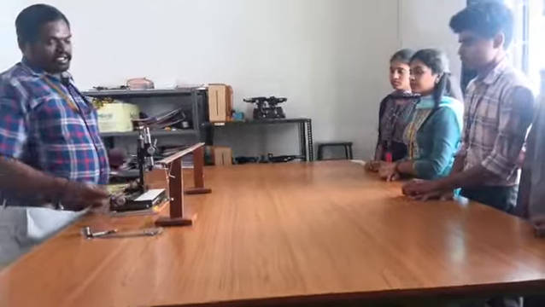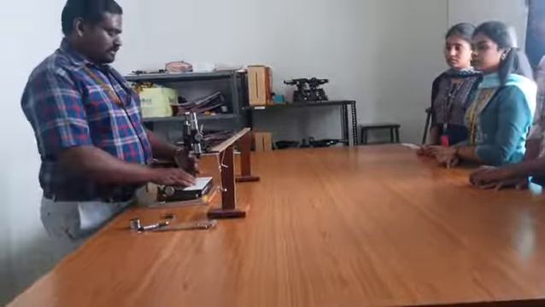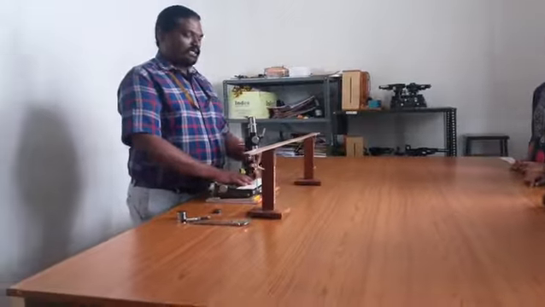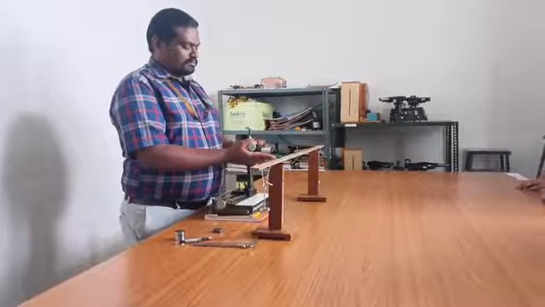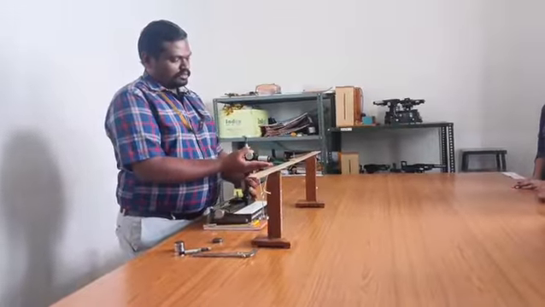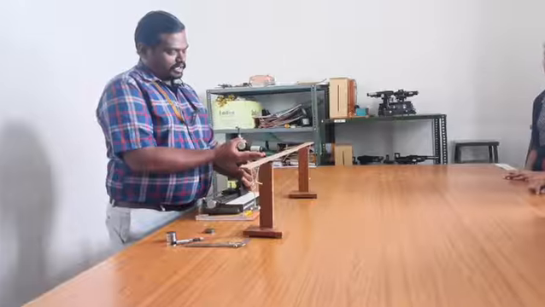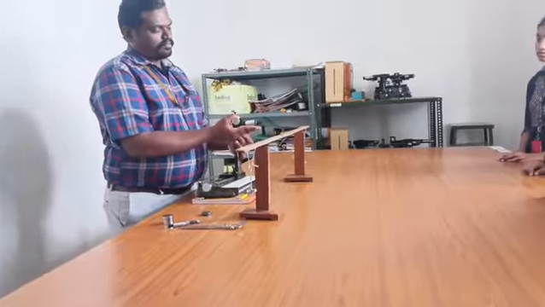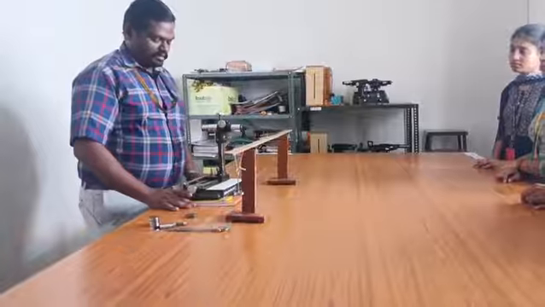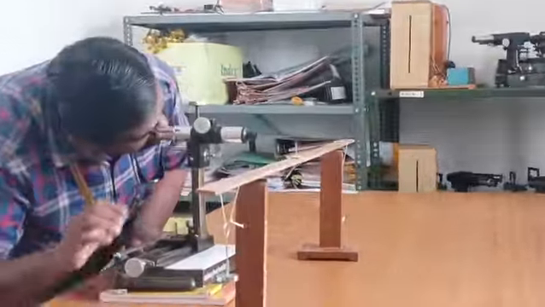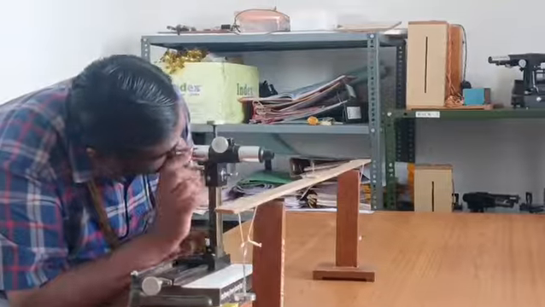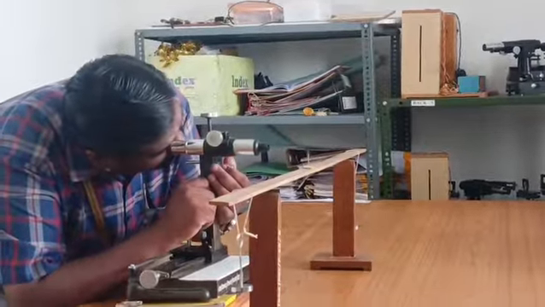So first we check the initial adjustments of the microscope, and take the zero position microscopic value.